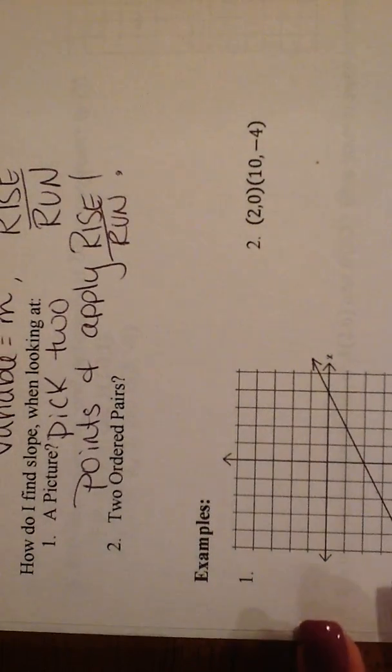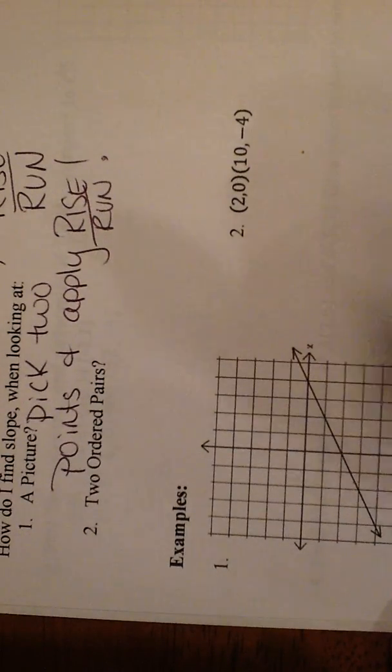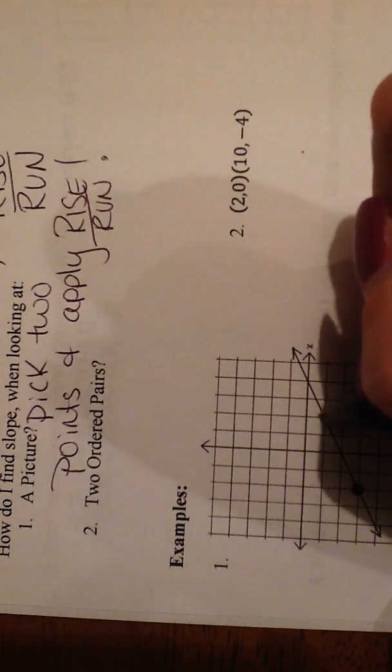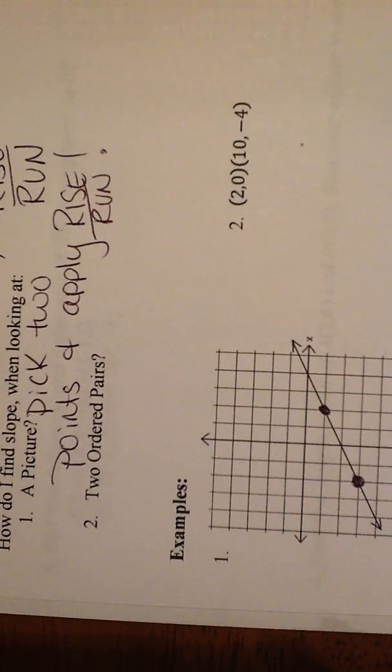Alright, pick 2 points and apply rise over run. So I'm going to go down to my picture down here and I'm going to pick 2 points. Doesn't matter what 2 points you pick, as long as they fall perfectly through the corners of your grid. So I'm picking those 2 points right there.